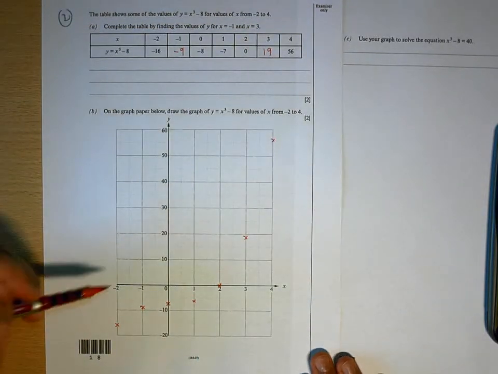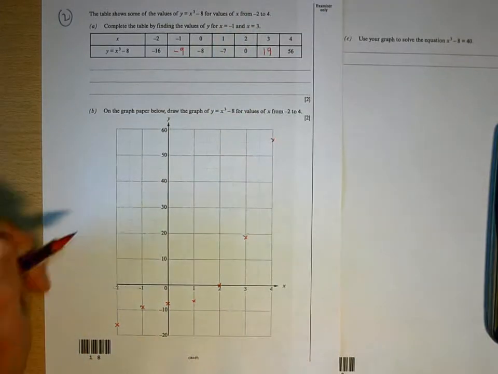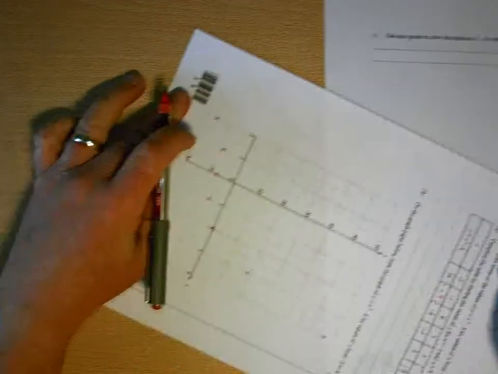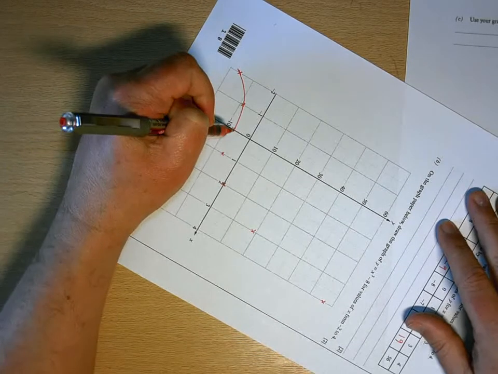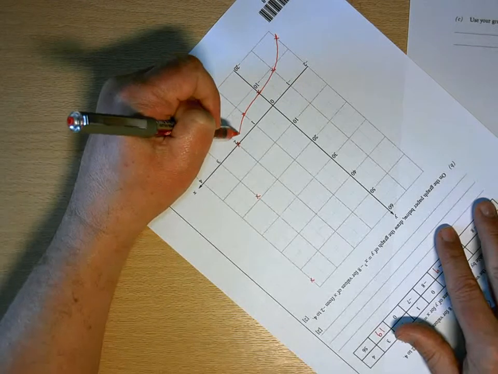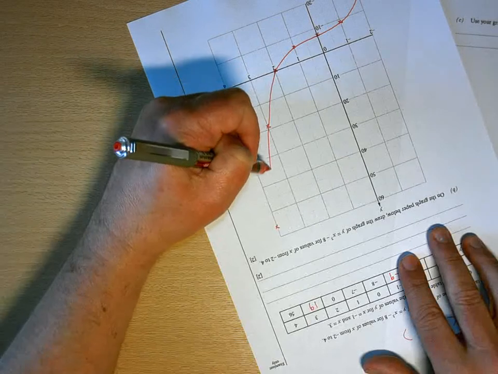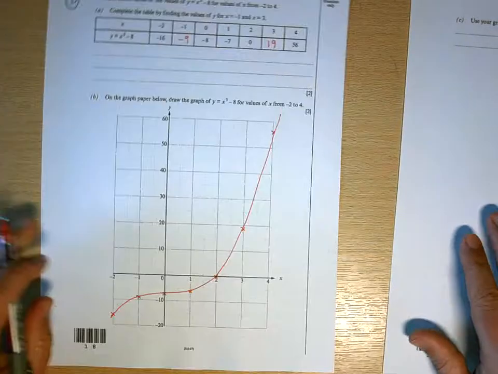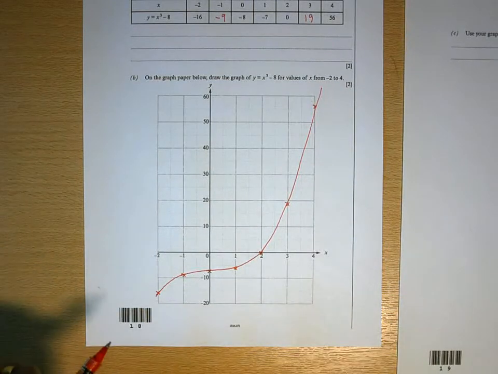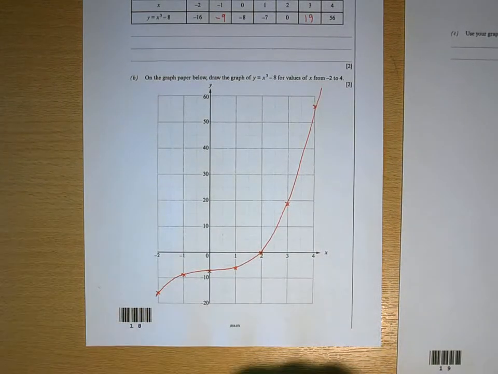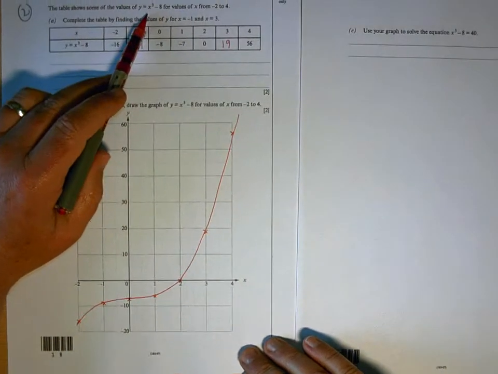So I haven't got a U shape now, I've got a sort of S that's been pulled apart. Again, me being left-handed, it's easier if I turn my page around. But watch, I'm not using a ruler, I'm just drawing my curve freehand, and it doesn't matter if it is, you know, not perfect. So that's what my graph looks like. That's the graph of y equals x cubed -8.